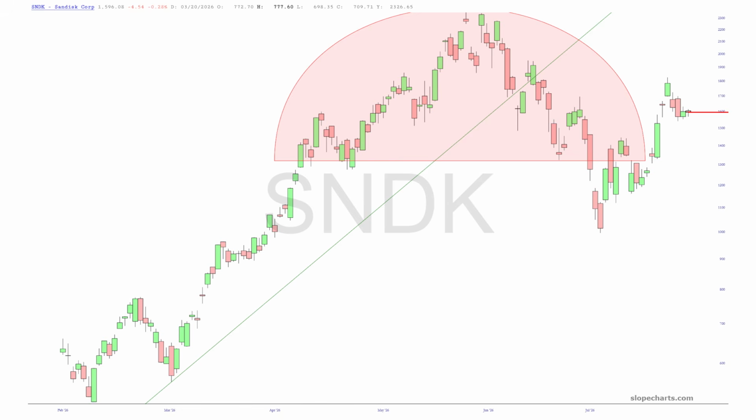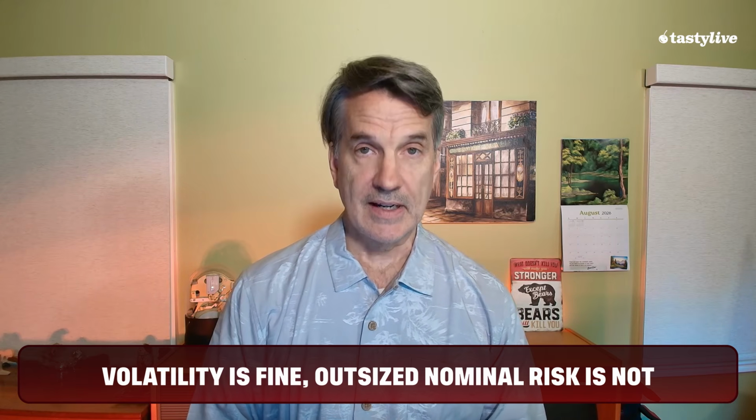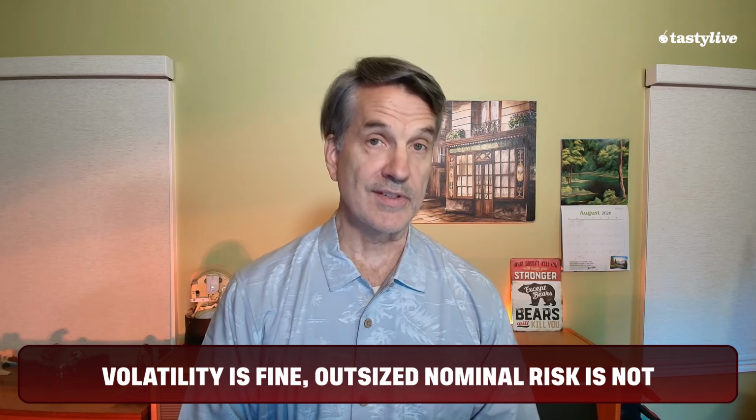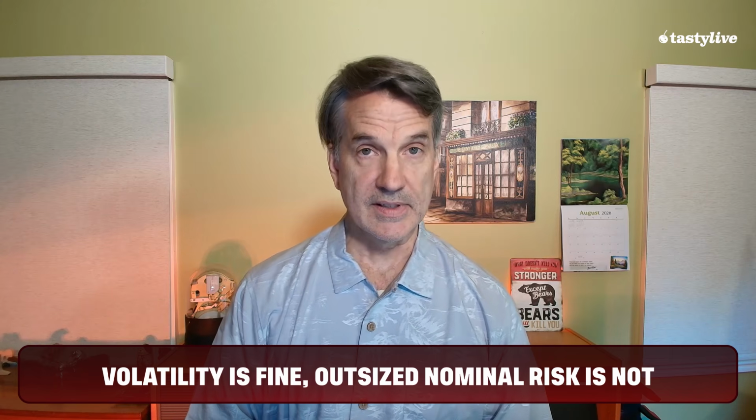I did get stopped out of that, and I have not gotten back in because the pattern is kind of wrecked at this point. But there are times that, volatile or not, it's appealing enough as a chart to give it a shot. But again, sizing things so that there's not an outsized nominal financial risk.